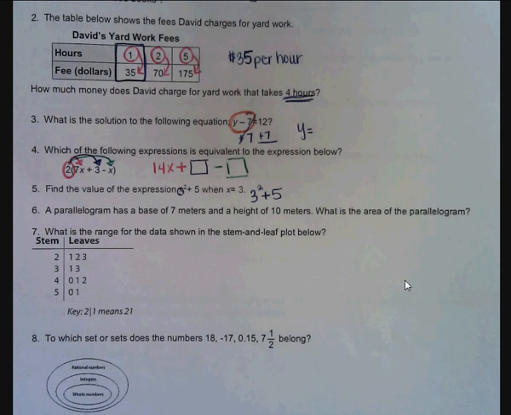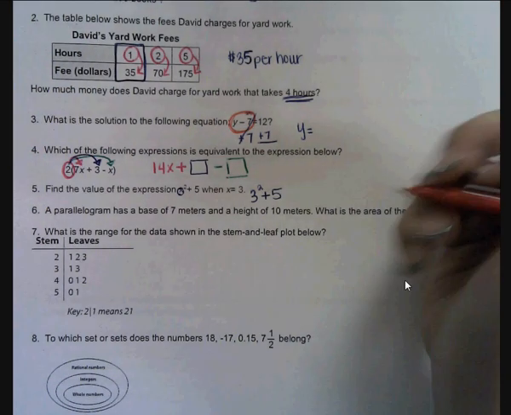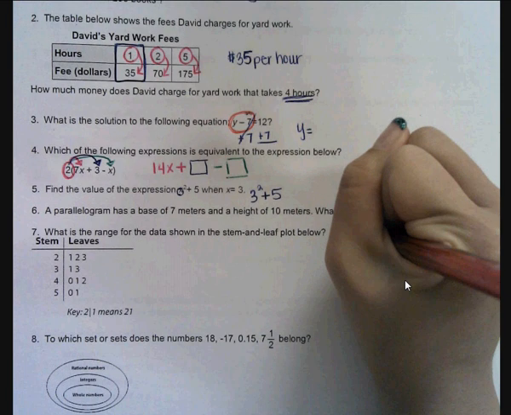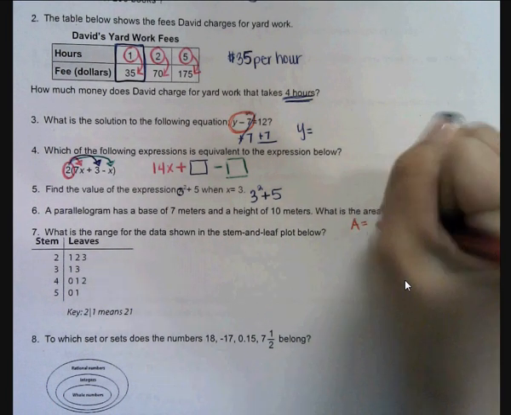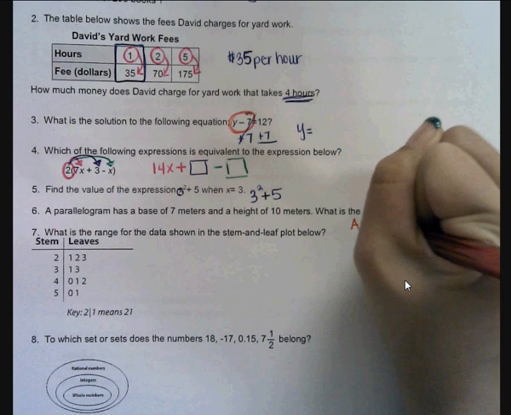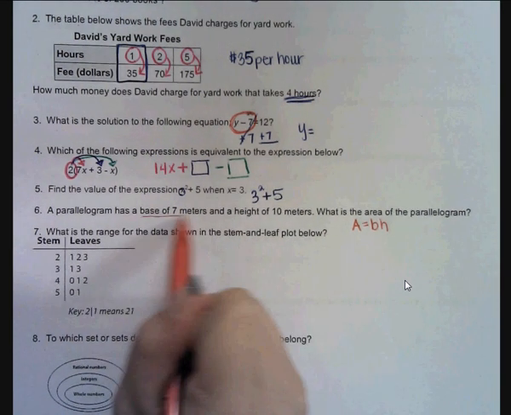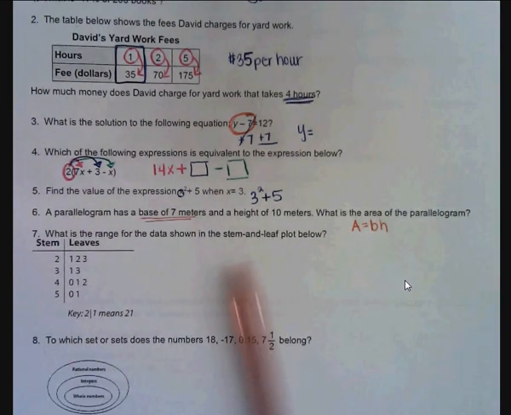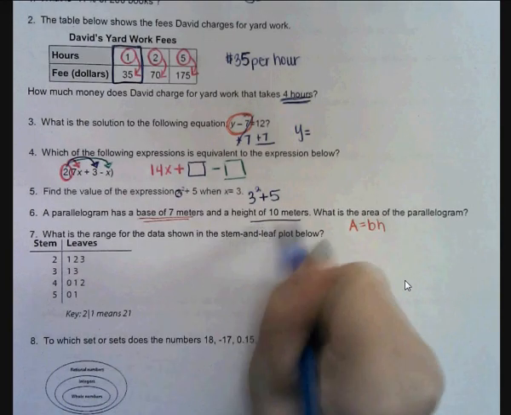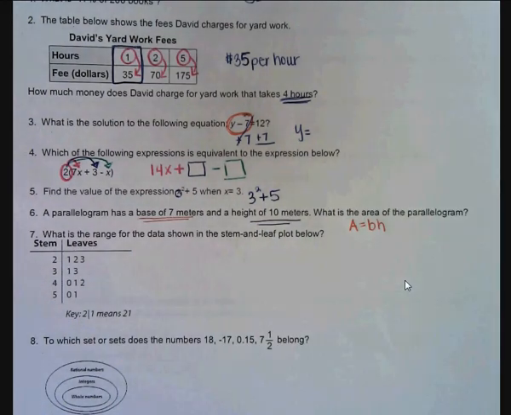Number 6, a parallelogram has a base of 7 meters and a height of 10 meters. What is the area of a parallelogram? All right, I'm just going to give you the formula, and I think you can fill it in. Area for parallelogram equals base times height. So you need to substitute those numbers. What are your base and what is the height? And then you multiply it out. Okay?